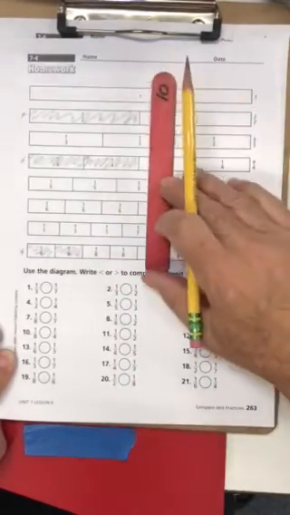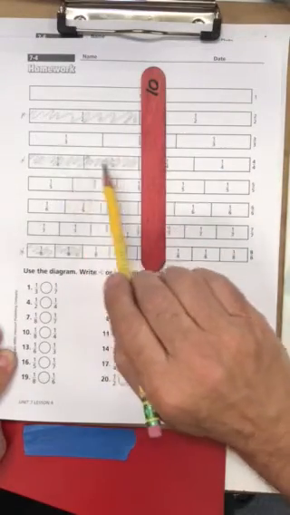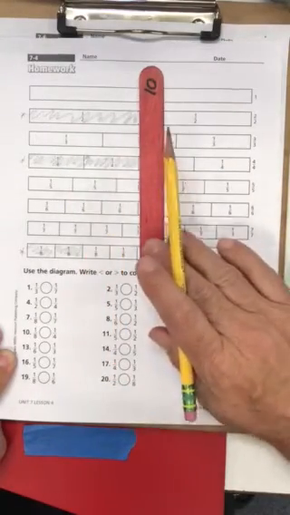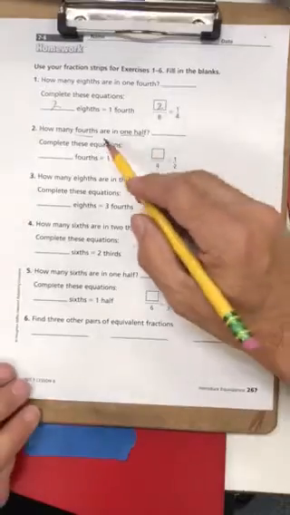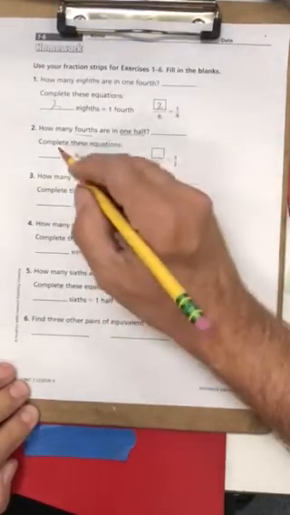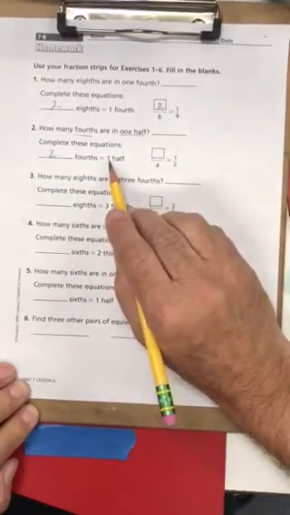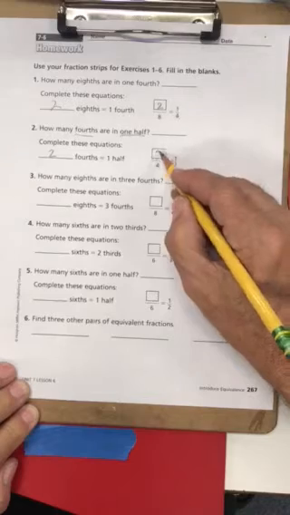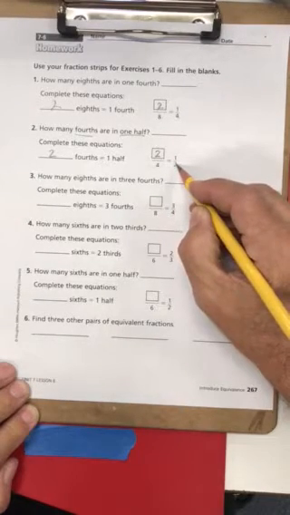Using the straight edge, we could see that 1/2 is the same as 2/4. Okay. So how many fourths are equal to 1/2? 2/4 equals 1/2.